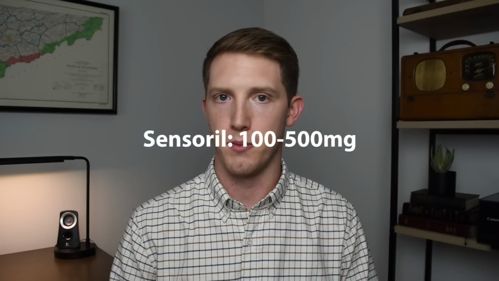and 500 milligrams. Now, one thing that's really important to point out here, this is not an exact science. Though we do have a ton of research on the different types of ashwagandha and even different dosages to use, everyone's body is different.